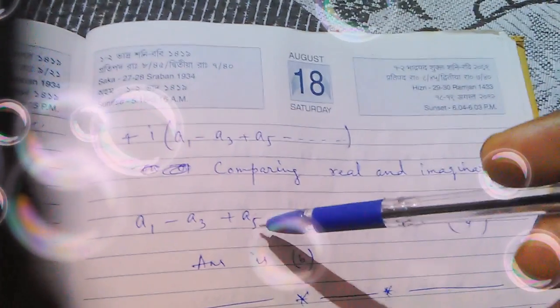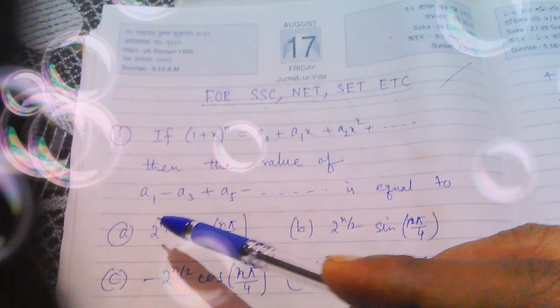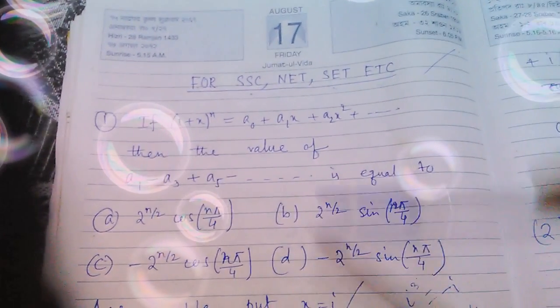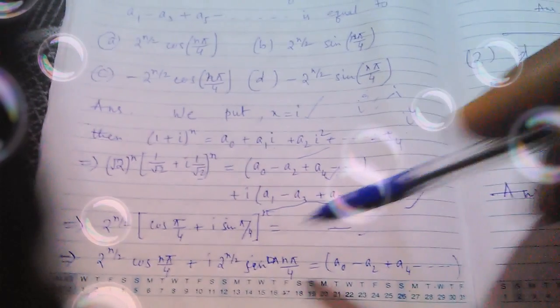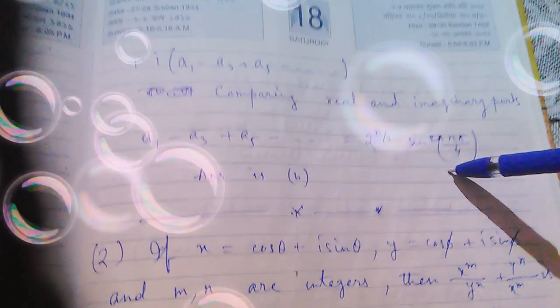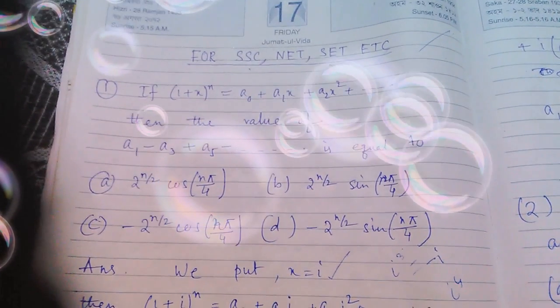Now we will compare the real part and the imaginary part. Comparing real part and imaginary part, we need to find out a1 minus a3 plus a5 dot dot dot equal to which of this. So we will get the imaginary part, this is equal to this. So here we will get the result. So this is the option B. So option B is right. Now you can very easily understand. So now let's do another problem.